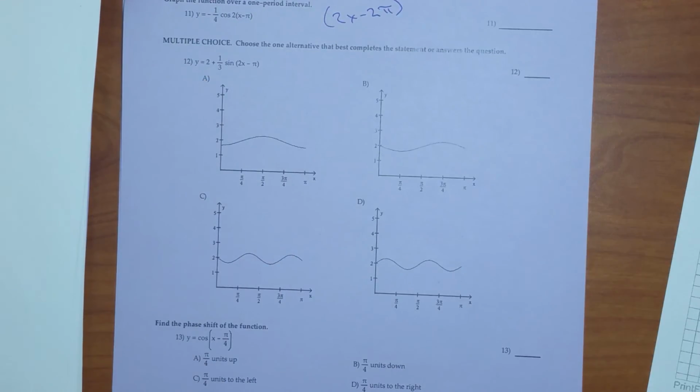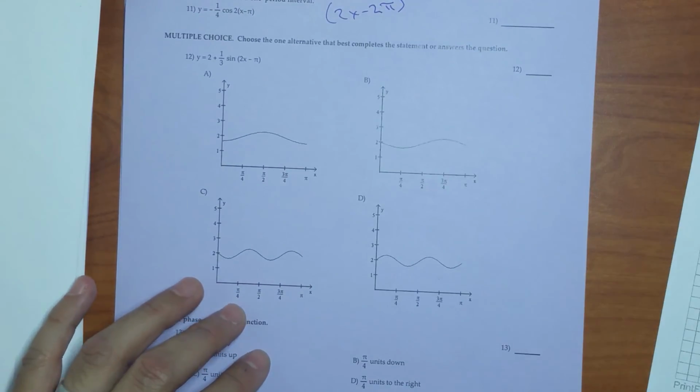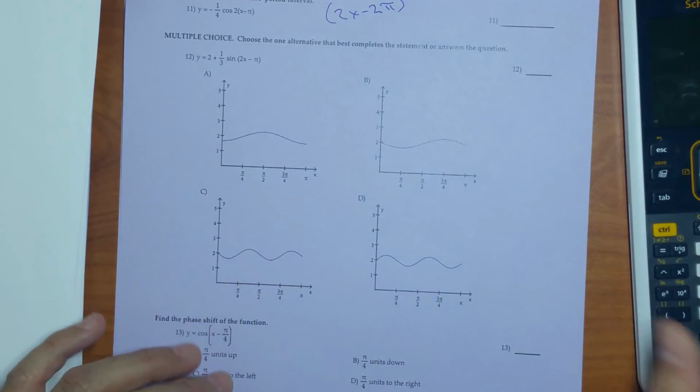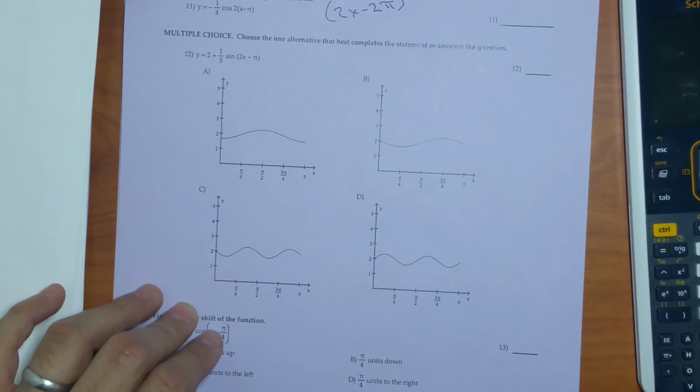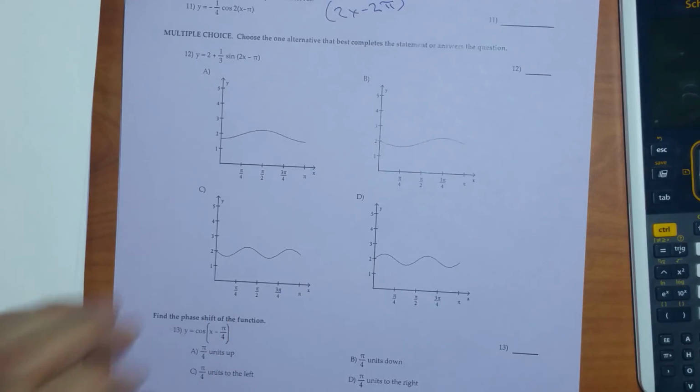Multiple choice. Yay. Now, okay, so for this one right here, I'm just going to plug those in, right? I'm going to plug this in and see which one matches. So what is my window I'm going to use? 0 to 2 pi, or 0 to pi, right?